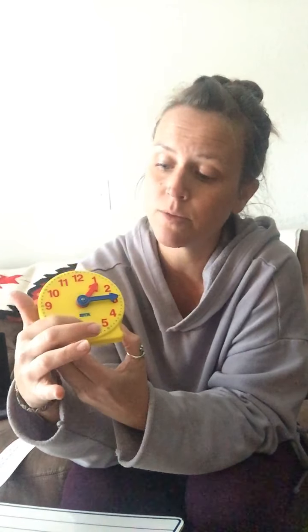If I want to know the elapsed time for her soccer practice, or how long her soccer practice lasted, I would have to count from here to here. I'll skip count by fives to find how much time the soccer practice lasted. I'm starting here because this is where the minute hand was when the soccer practice started.